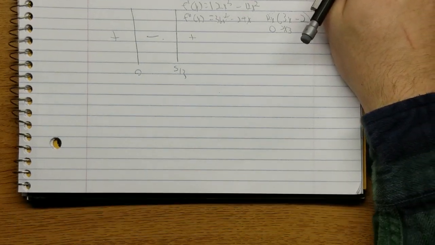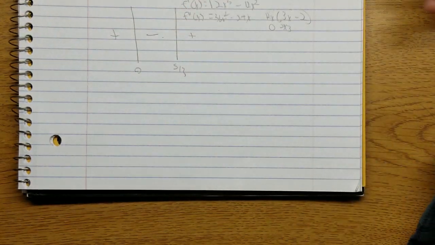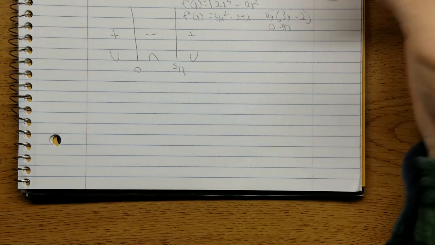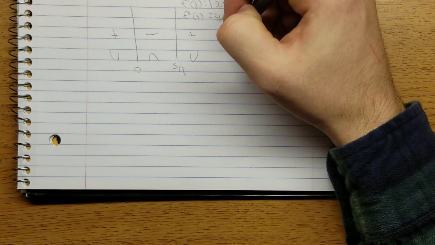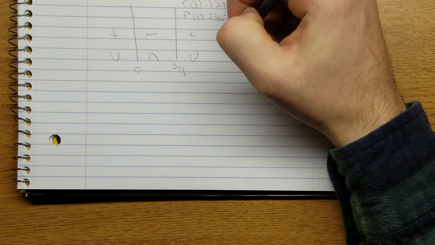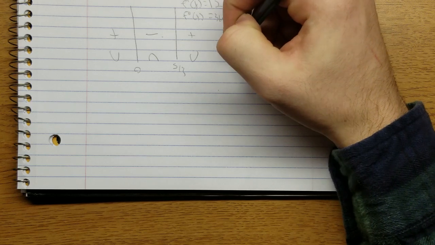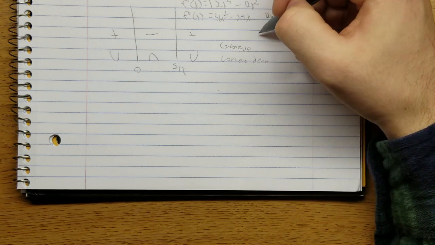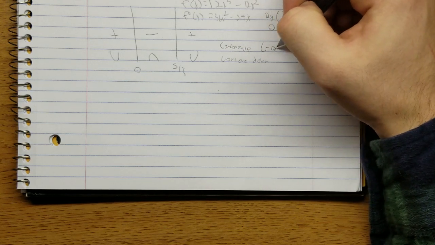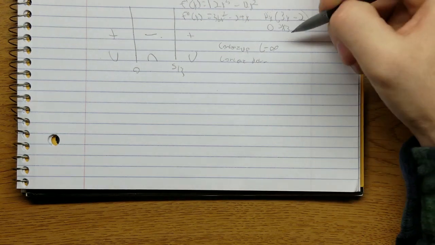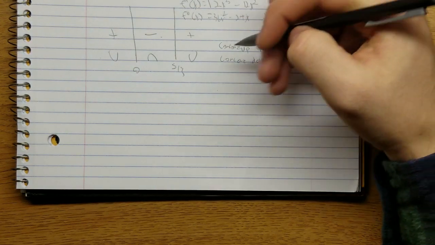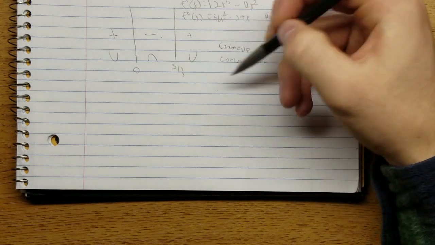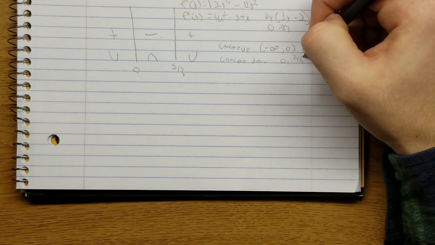So therefore, using this information, we know that when it is positive, it is concave up, negative is concave down, positive concave up. So we can write that it's concave up and concave down. So concave up on the interval of negative infinity to 0, and 2/3 to infinity, and concave down from 0 to 2/3.